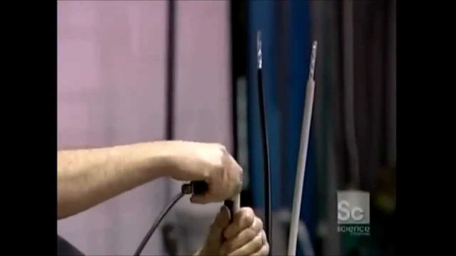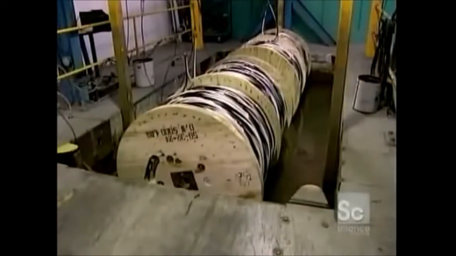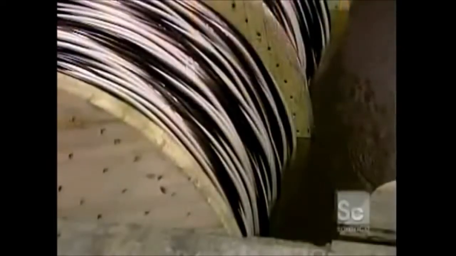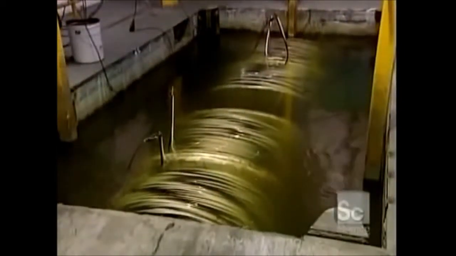Several conductors are often grouped together to form a cable. The plant performs a voltage test, immersing the cables in water to make sure they don't short circuit. These medium voltage cables can carry from 1 to 46,000 volts of electricity. They're the type used for underground power lines.